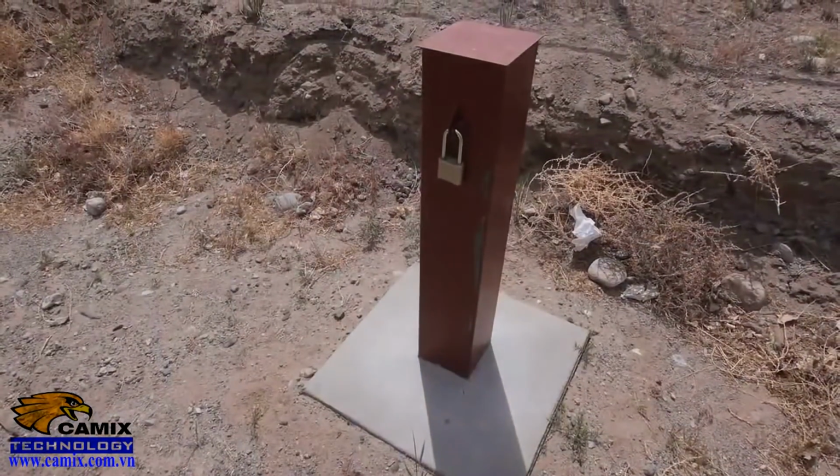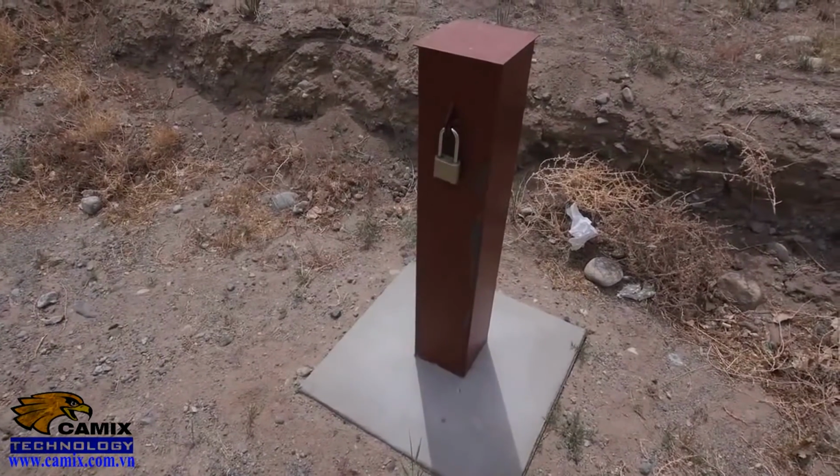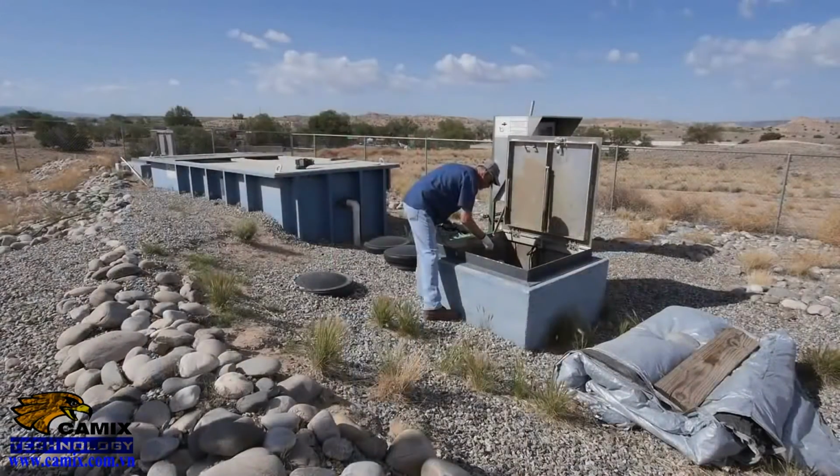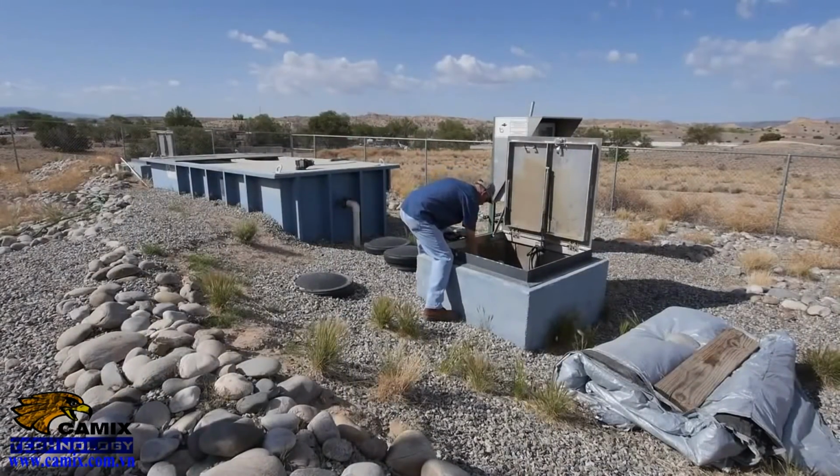There are monitoring wells around this leach field to make certain that nothing harmful, no excess nitrogen can enter the water table. On-site wastewater treatment and disposal systems. Compact, fairly easy to operate, energy efficient. They can solve a lot of different problems for any kind of a wastewater treatment application that is located away from a centralized collection and treatment system.